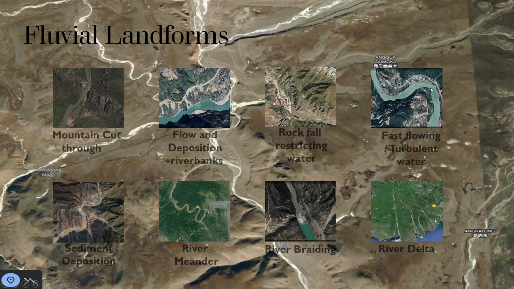This water right here, actually you can see if you were to zoom in, is very turbulent. Going through here you can see that there's extremely fast water moving through, whereas going down here where the sediment is dark, where the river is darker and brown, it's moving much slower. But here where it's blue, you can tell it's moving quite fast.